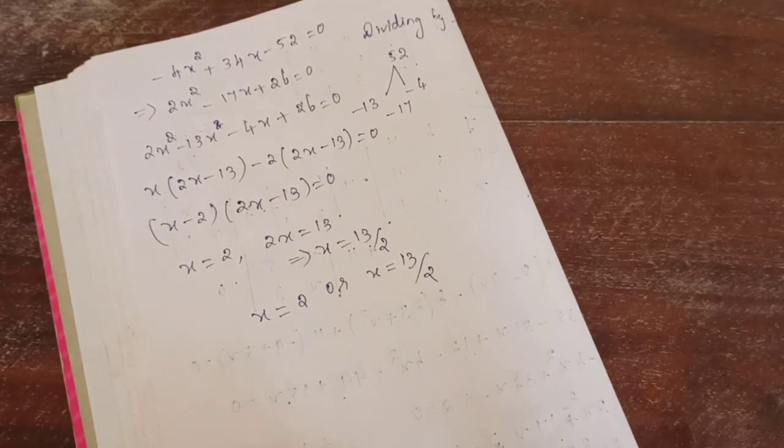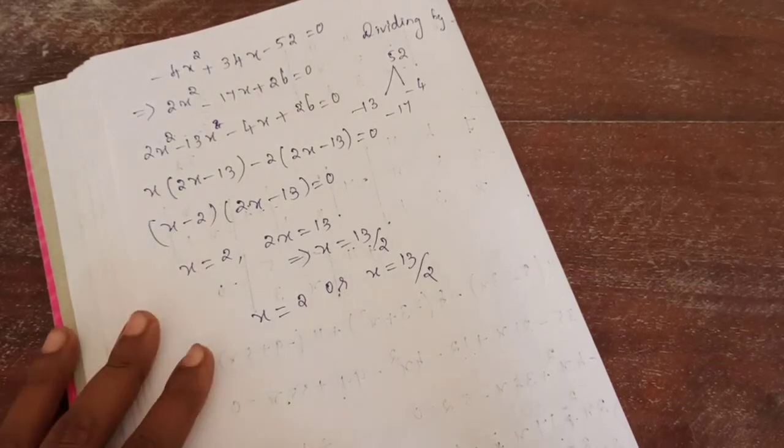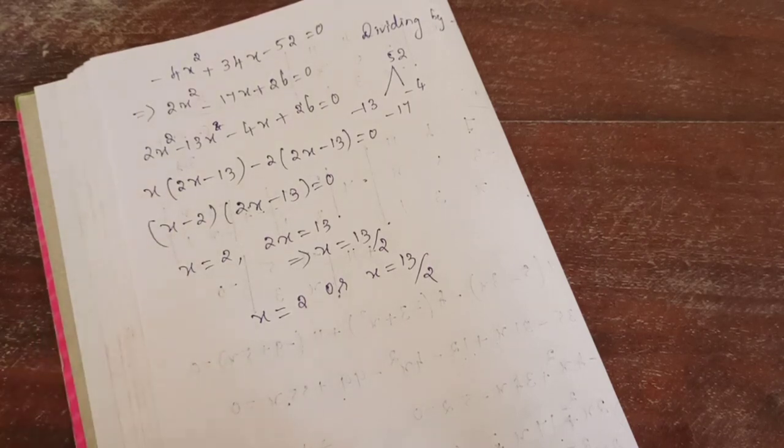That's the answer. Understand? I already gave 2 home assignments for you, problem number 3 and 4. So this is the 5th question. In the next class, we will start from problem number 6.